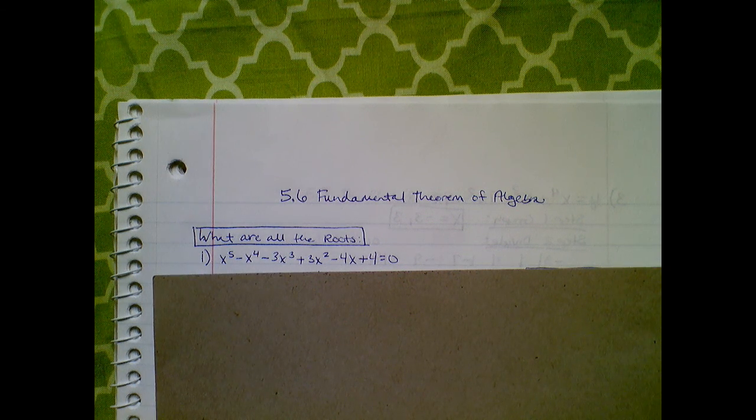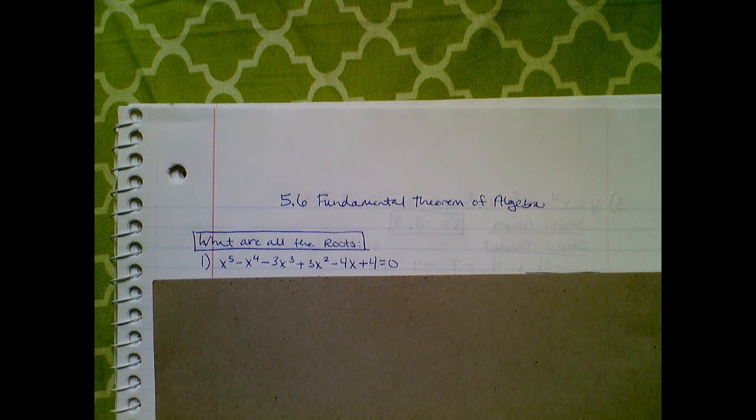5.6 is the fundamental theorem of algebra. This section is when we start piecing everything that we've been learning in Chapter 5 together, so we start to see how it goes hand in hand. So please write down this first example.